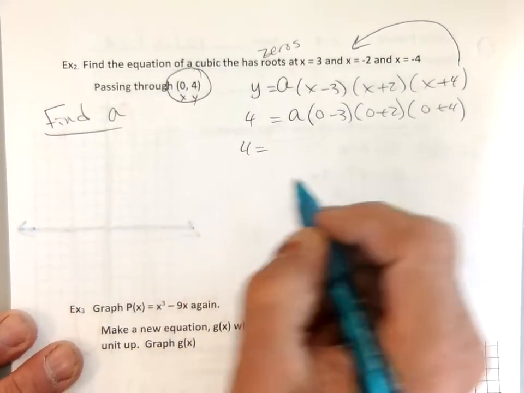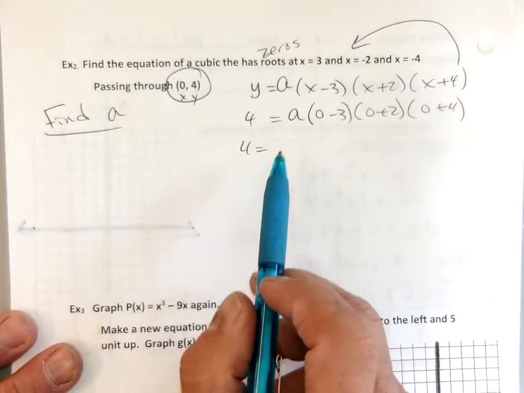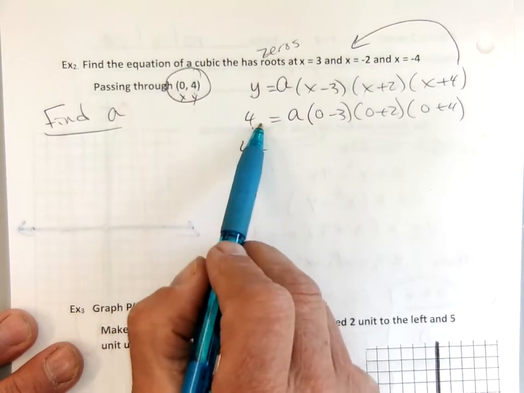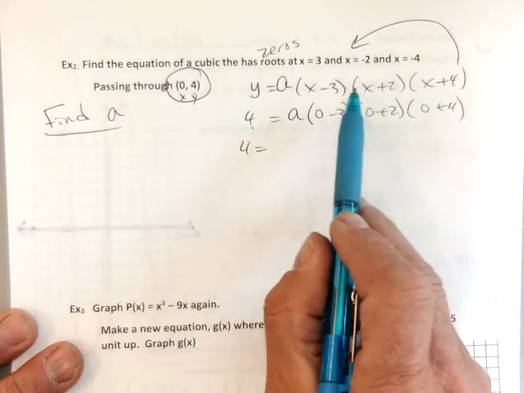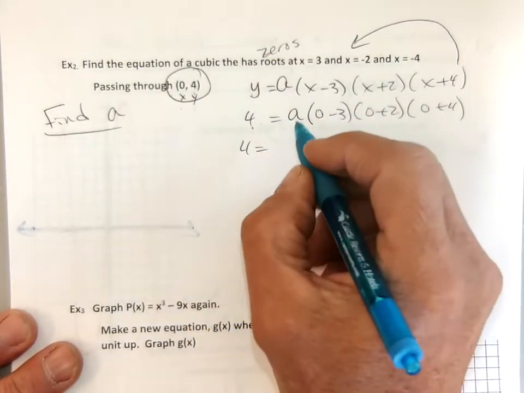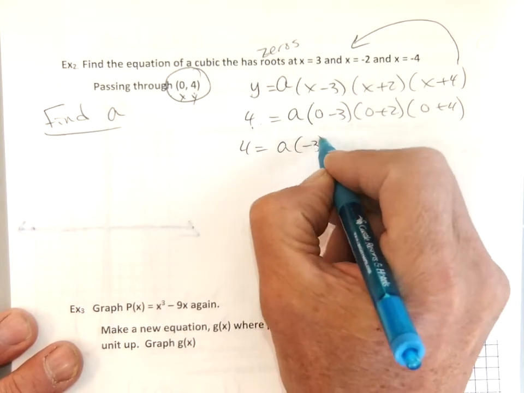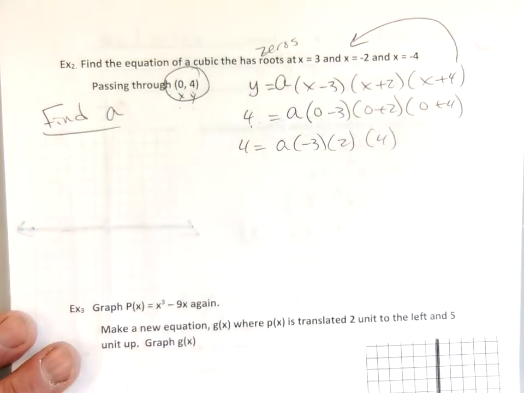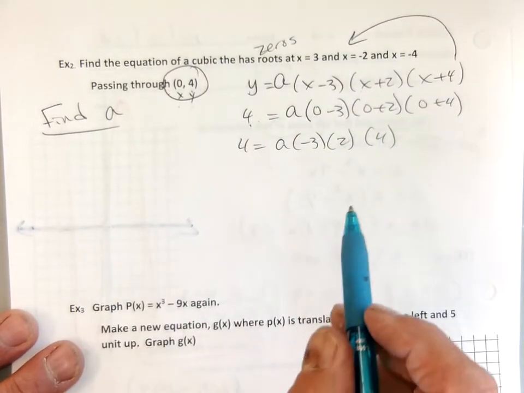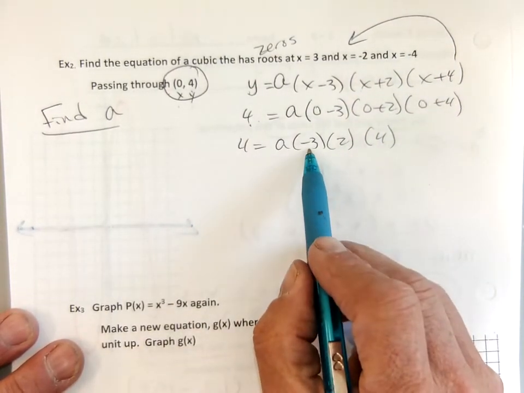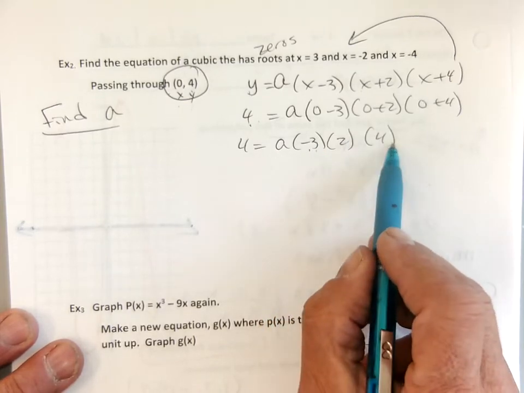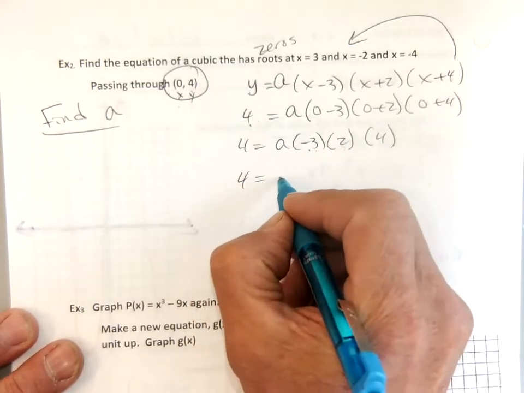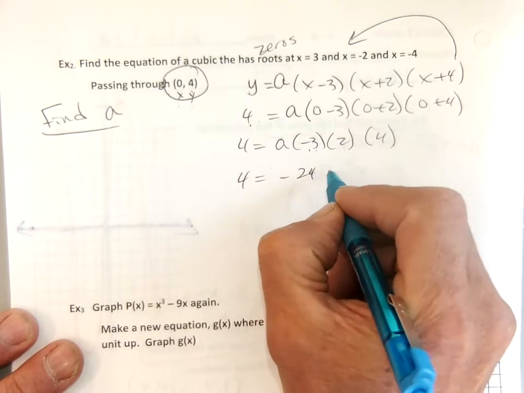So I've got 4 equals. All right, I can simplify this. So I plugged 4 for my y value, 0 for my x's, and now I'm going to simplify. That's negative 3. 0 minus 3, that's a 2. That's a 4, right? Let's see, 3 times 2 times 4 is 24. But it's a negative 24, right?